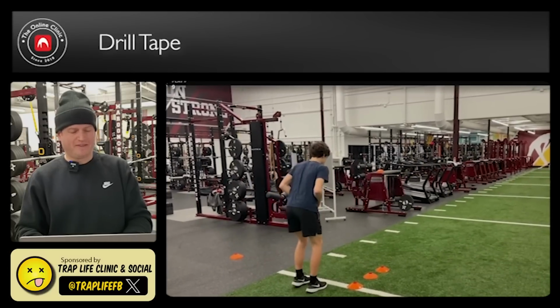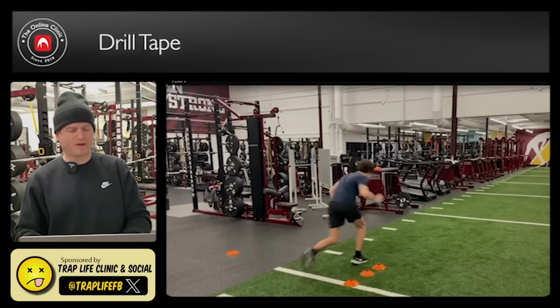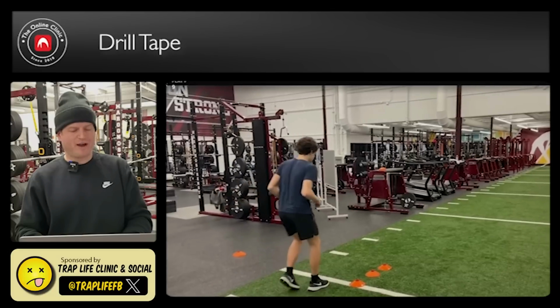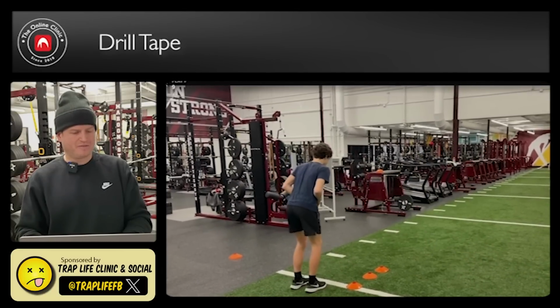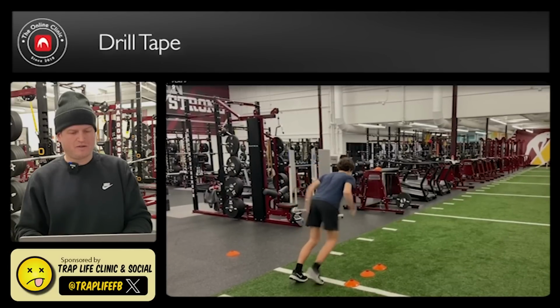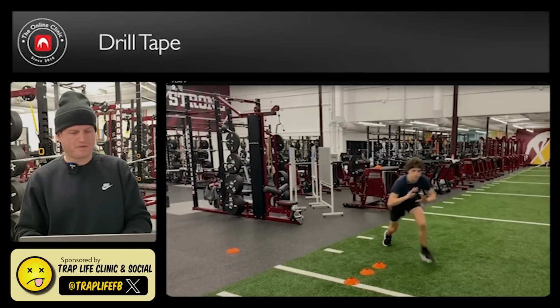Good. And this is where the ladder drills translate. We want quick feet at the top of our route. We're gathering our steps and we're running out of it. That's good. Slow it down for you. Good.